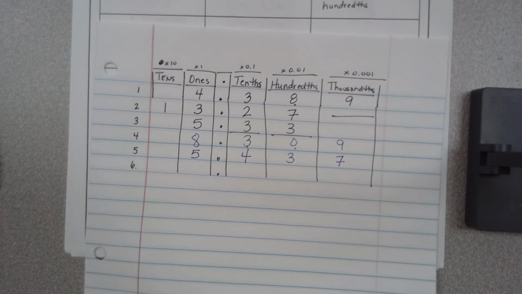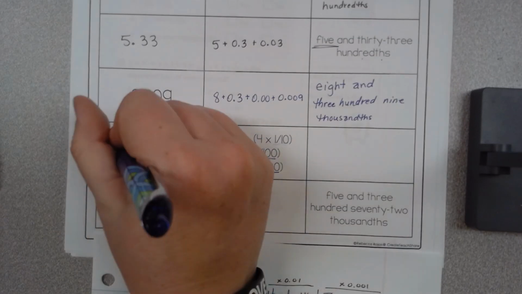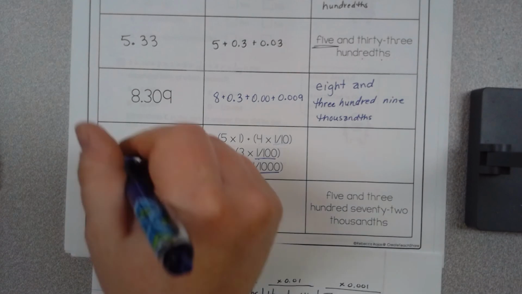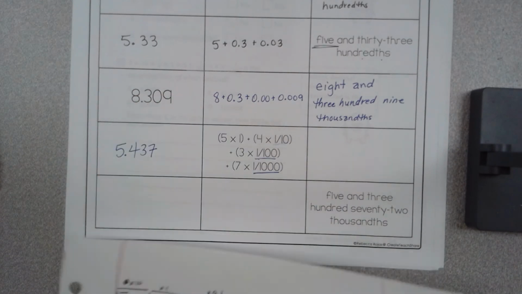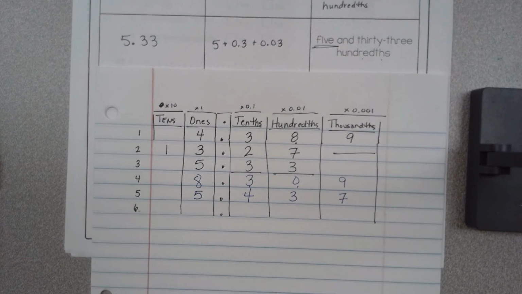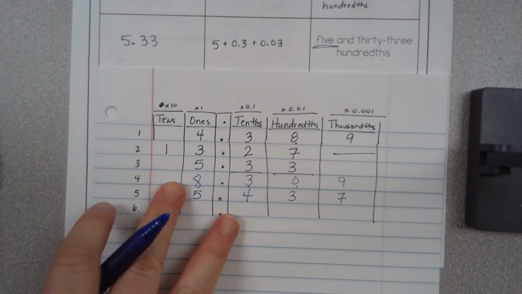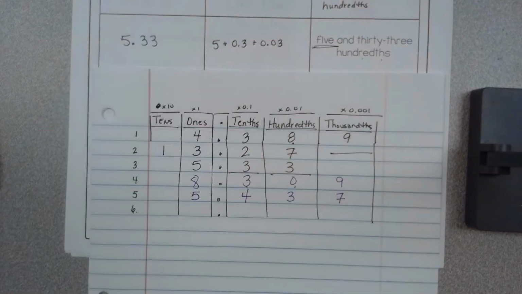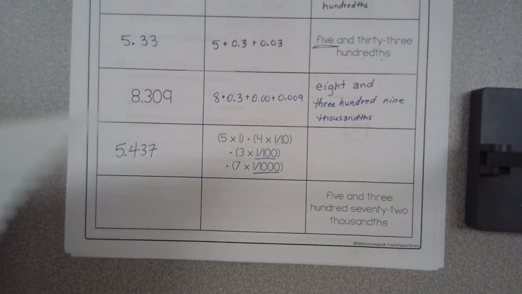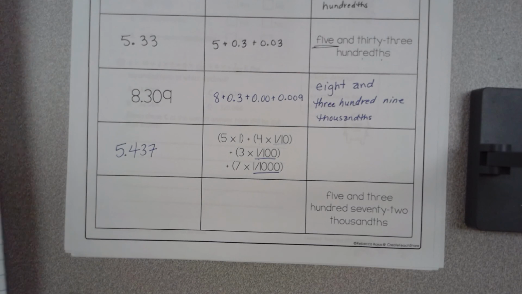Okay. So we have 5.437. Now see, that's why it's very important that we understand how the whole place value chart works, because once you do and you can do all this, it makes this much easier. So we have to say the whole number.